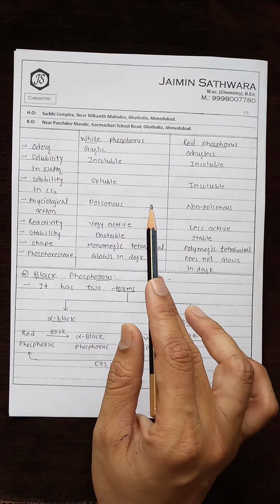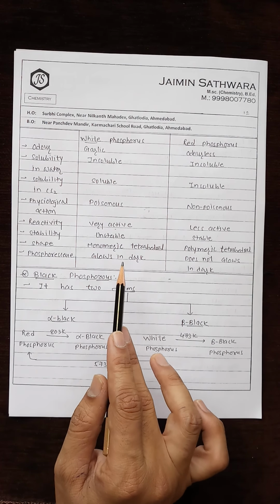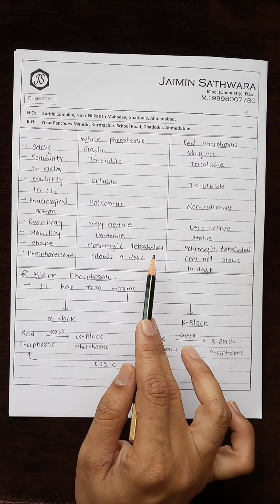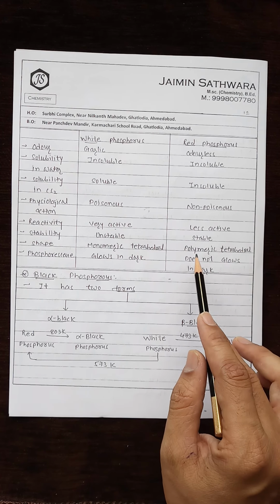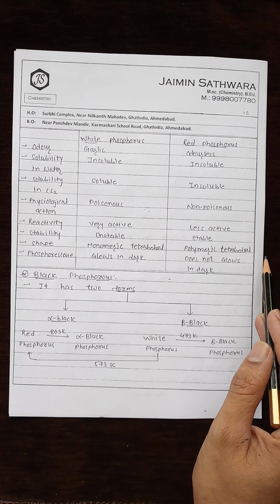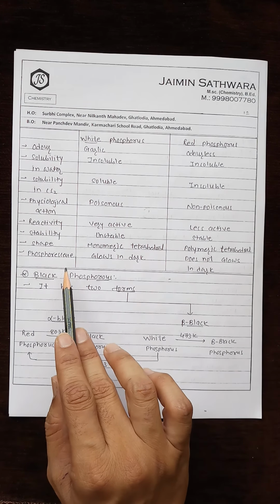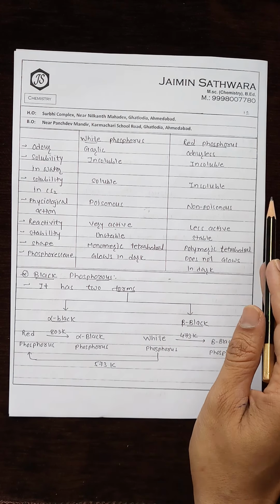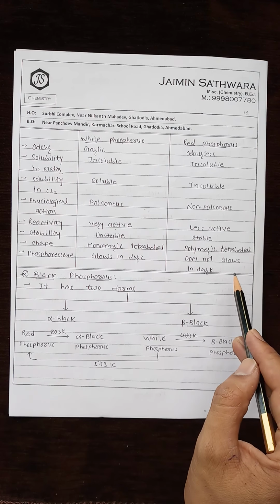Shape: white phosphorus has a monomeric form and is obtained in a tetrahedral structure, while red phosphorus forms a polymeric tetrahedral structure. Phosphorescence: white phosphorus glows in the dark, while red phosphorus does not glow in the dark.